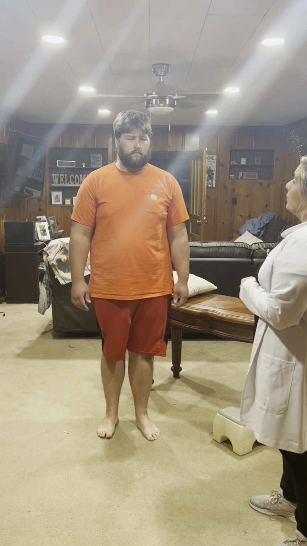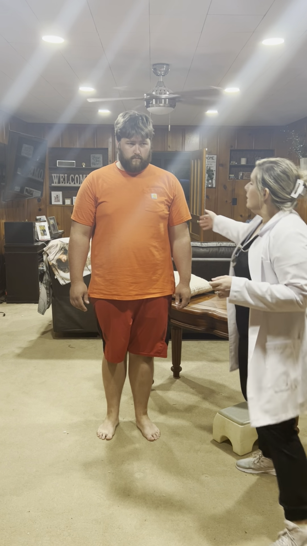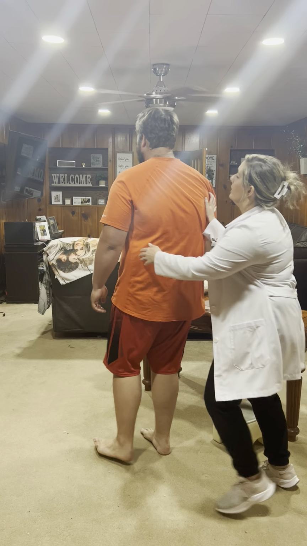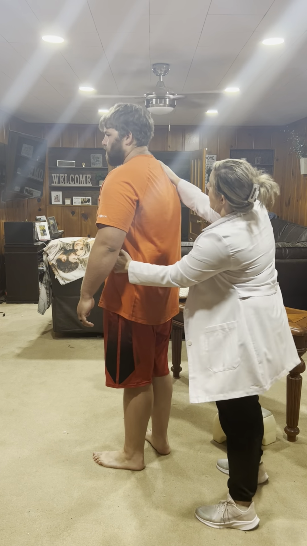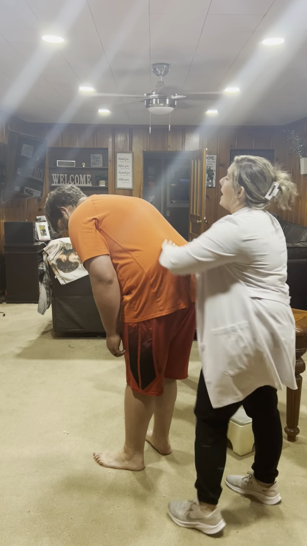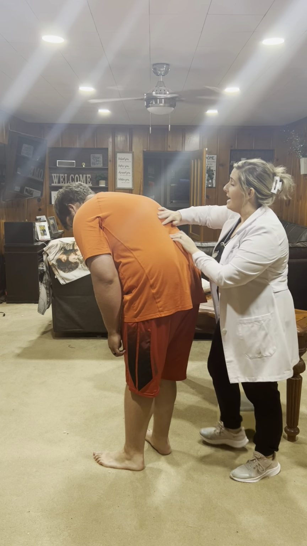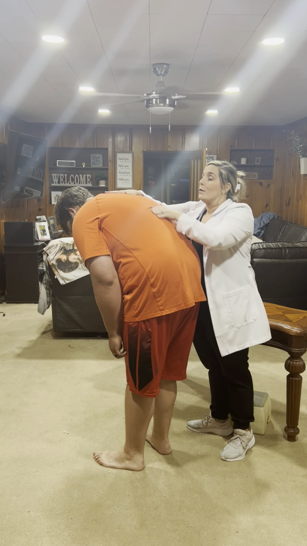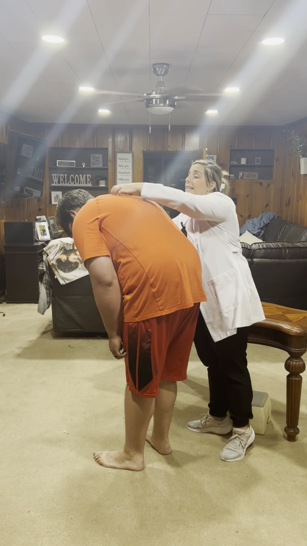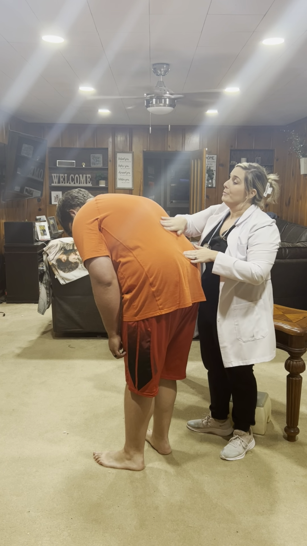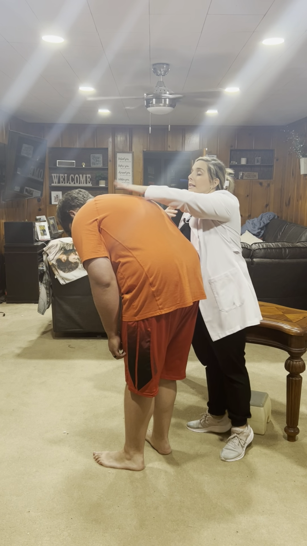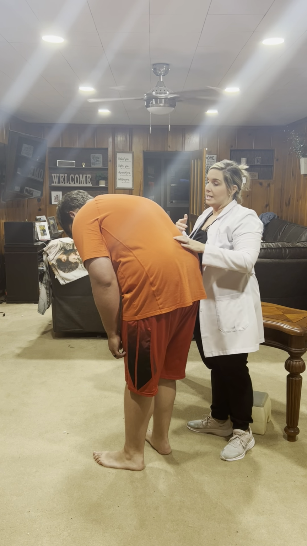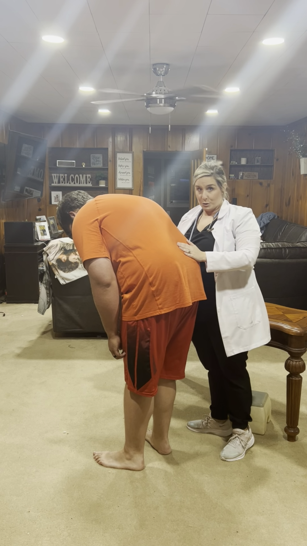So now we will do the spine. I'll get you to turn around. Turn this way and then bend over for me. I'm going to palpate and assess the spine. I'm going to be inspecting for expected curvature, the alignment, and tenderness. And I will be assessing for scoliosis.